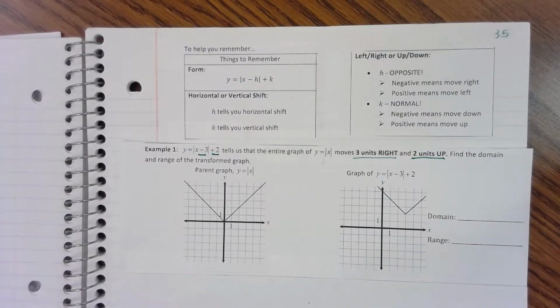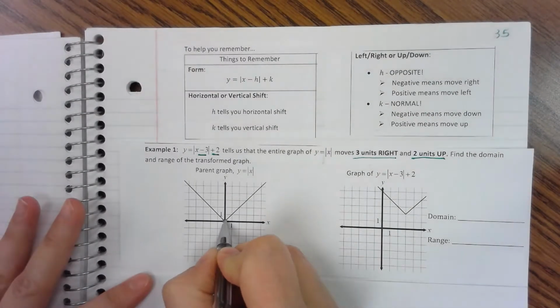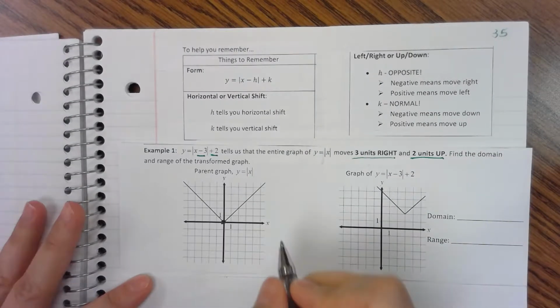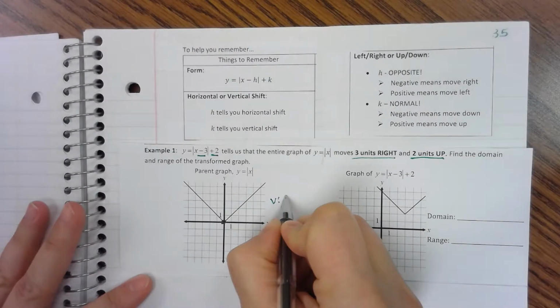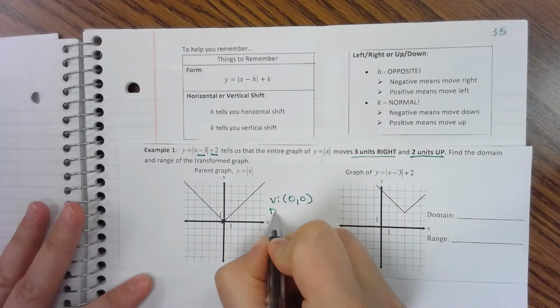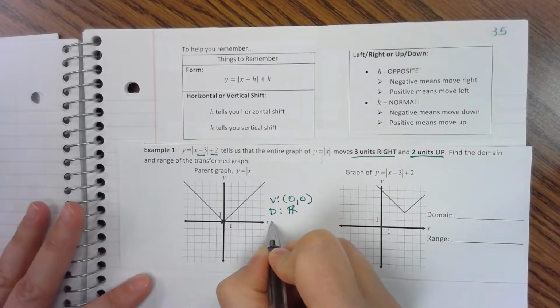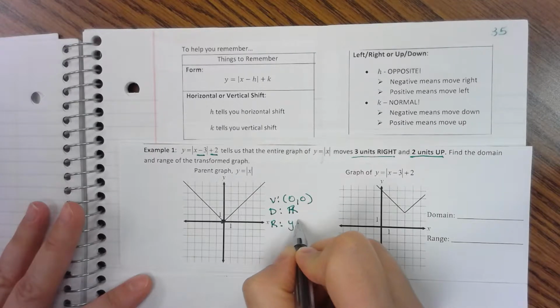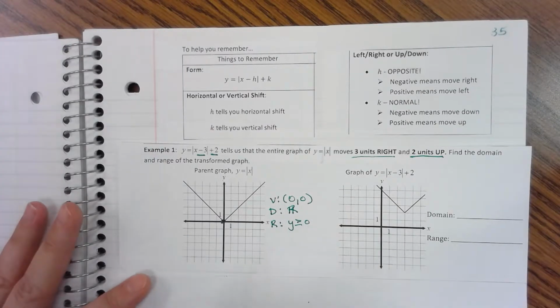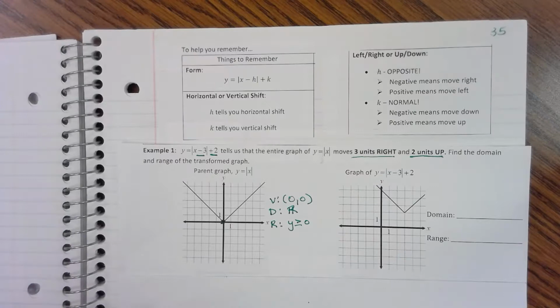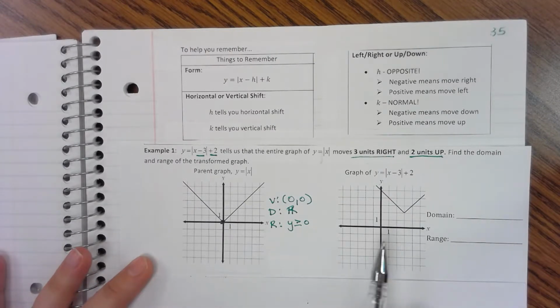But what I want you to recognize is that the original graph starts at a vertex that's (0, 0). The domain is all real numbers, and the range is y is greater than or equal to 0. Okay, now I'm going to do the shorthand. Remember that you can also write it as -infinity to infinity and 0 to infinity. So let's see how that adjusts over here.